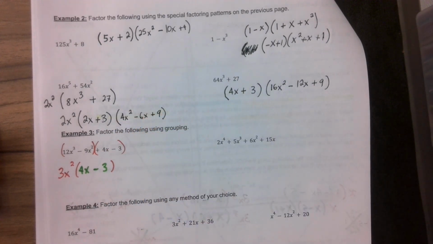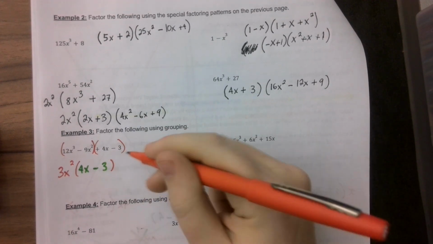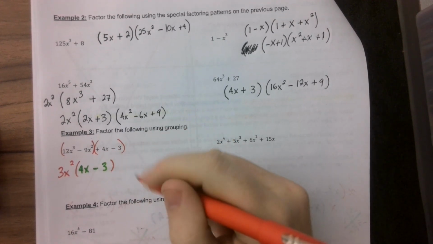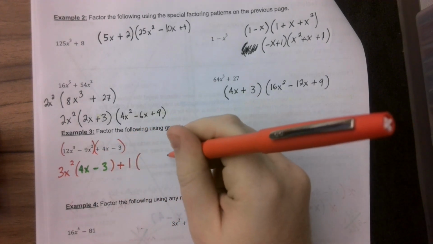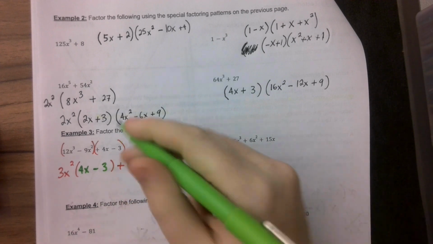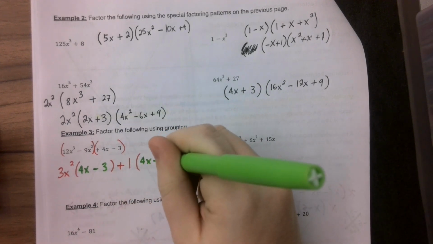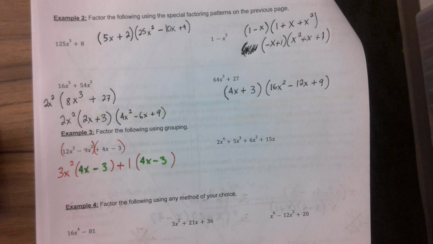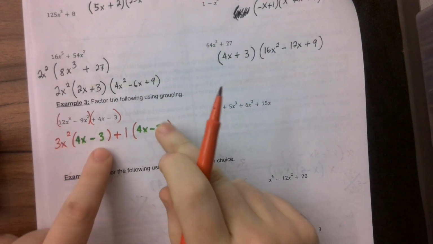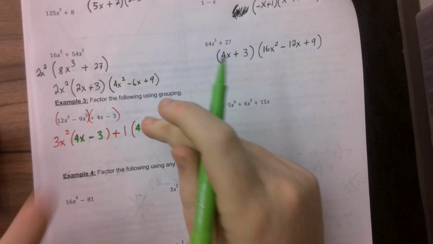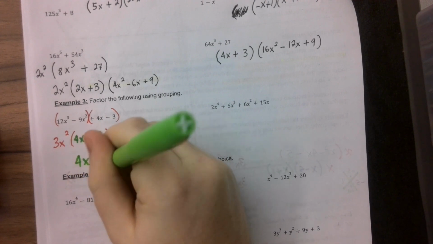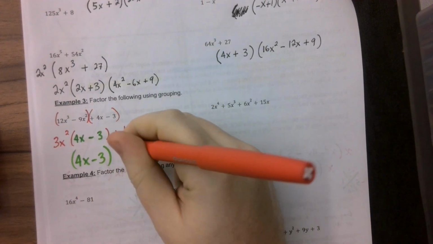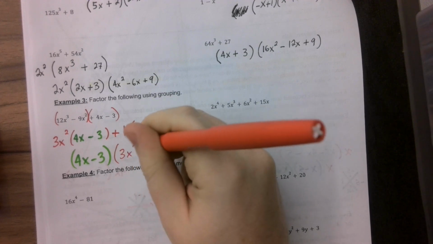But 4x and negative 3 don't have anything in common. There's nothing we can take out. So remember, if there's nothing that we can take out, we take out a 1, since you can always divide by 1. But that just leaves us with 4x minus 3. Now we just have to put it all together. Our terms on the outside become a factor, our terms on the insides become a factor. So we pull out the 4x minus 3. That's one of our factors. Our other factor is whatever was outside, 3x squared plus 1.